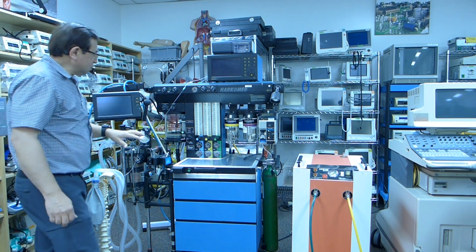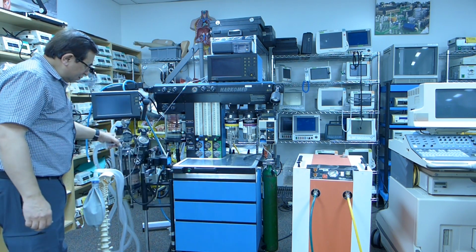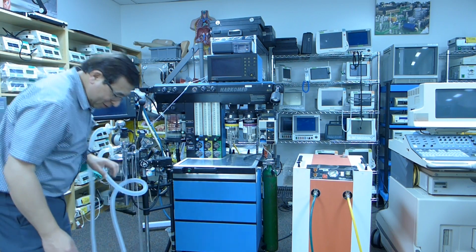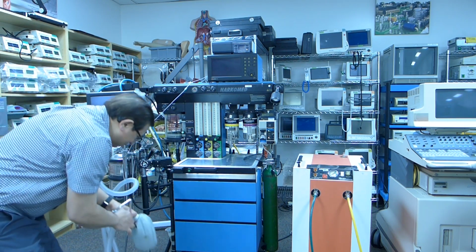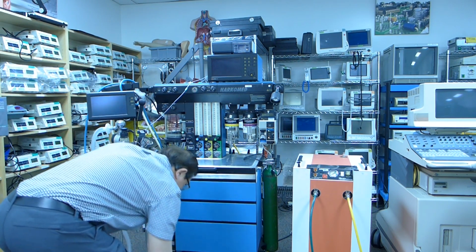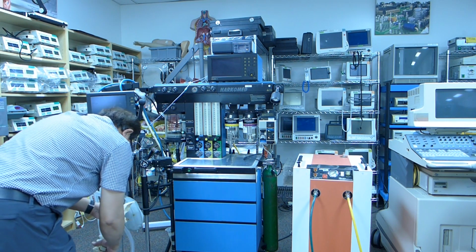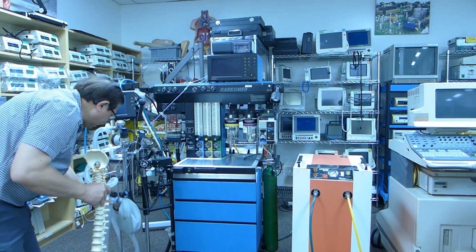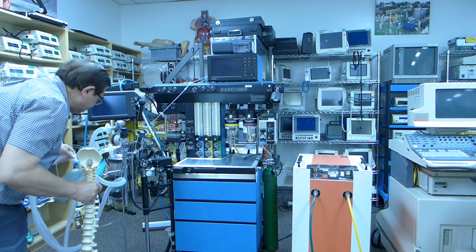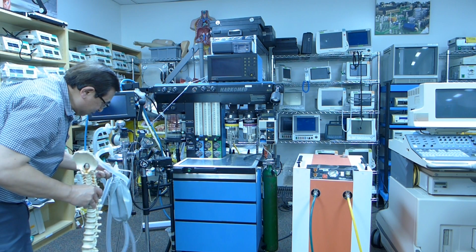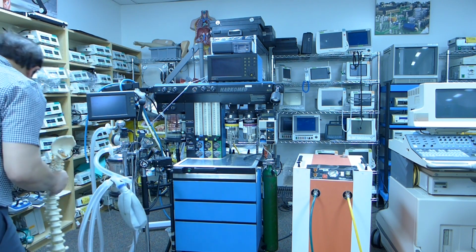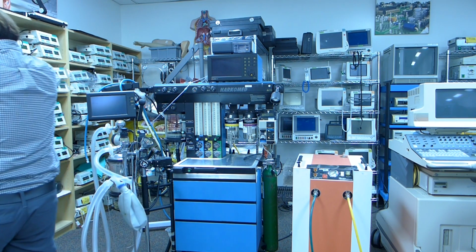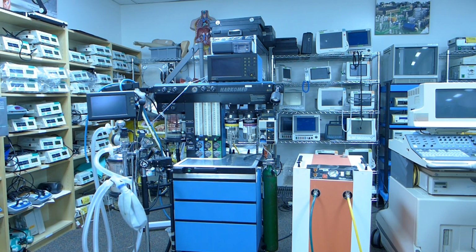So this machine here, we use this just to hang this test line. We're going to have to put this somewhere for now.